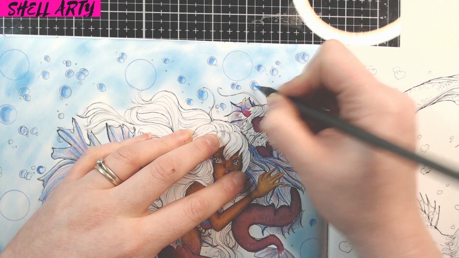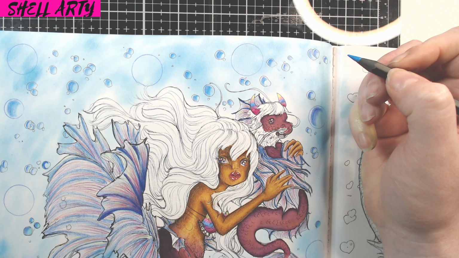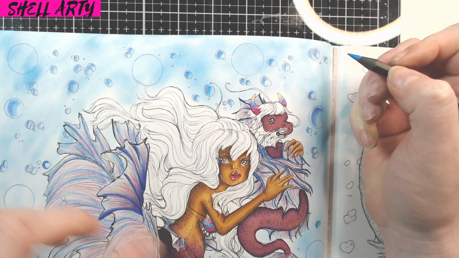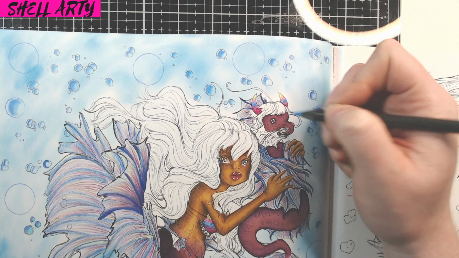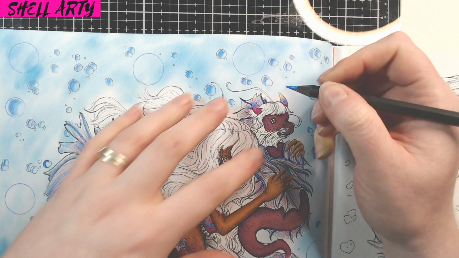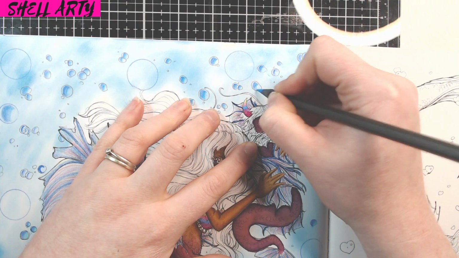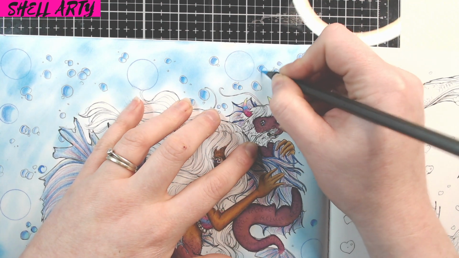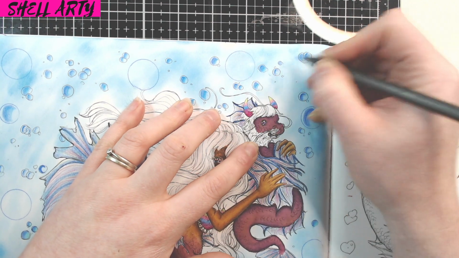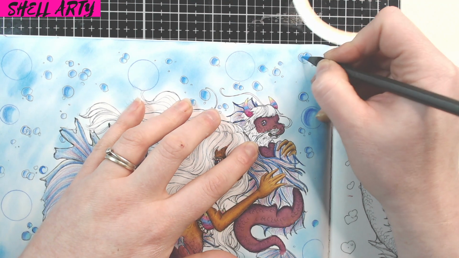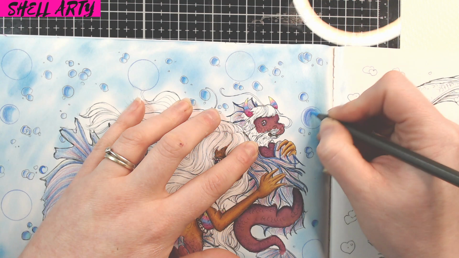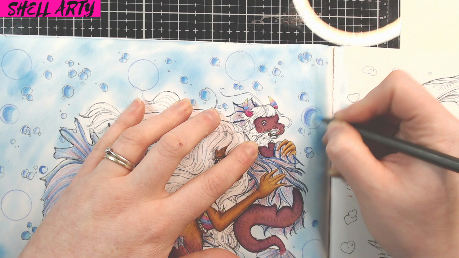But I've painted it. I've done it all with markers apart from the tail. So there's the Spectrum Noir sparkle markers. I've actually done some blending with them, which I felt was really good. But because the sparkle markers have a lot of sparkle in them, it's everywhere. But it can add to the effect.